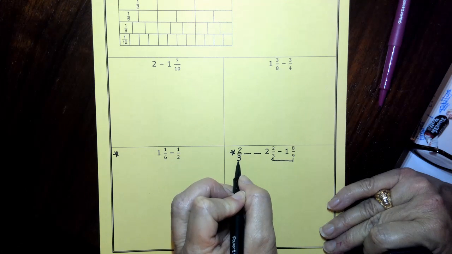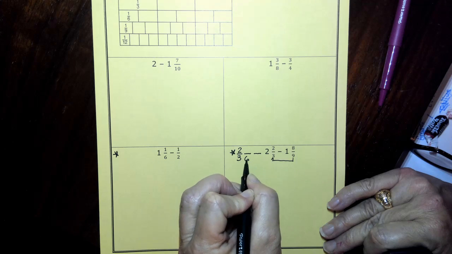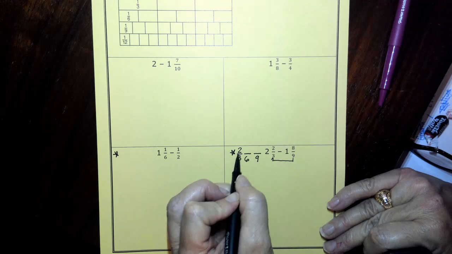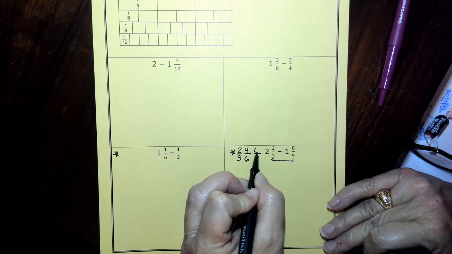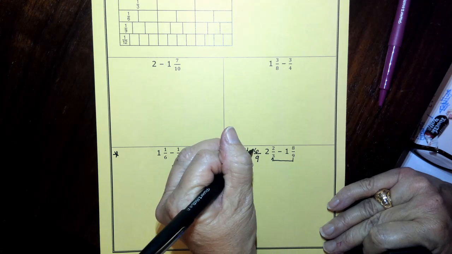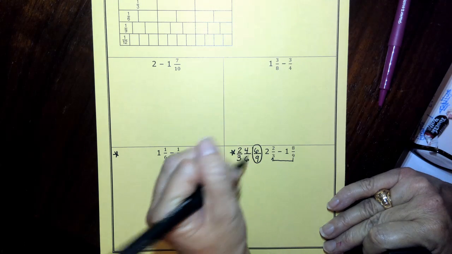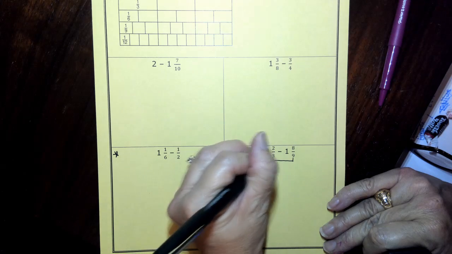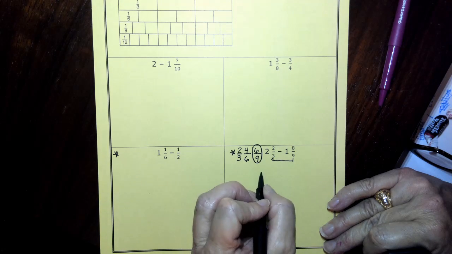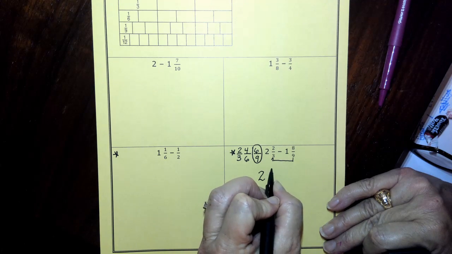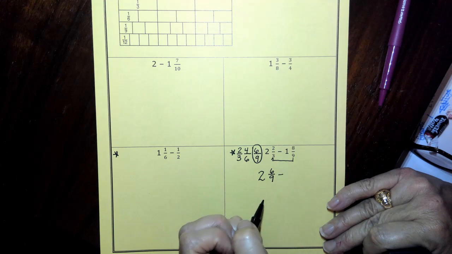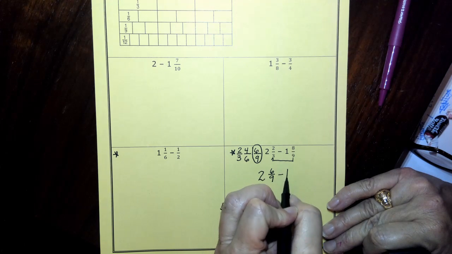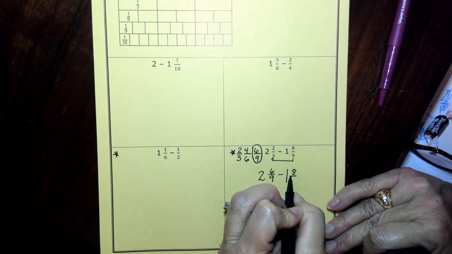So if I count by 3's on the bottom, 3, 6, 9, and I count by 2's on the top, 2, 4, 6, I get my 6/9, and I'm going to circle that. So another name for 2 2/3 is 2 6/9. Then I'm going to drop my subtraction sign, and I'm going to get 1 8/9.